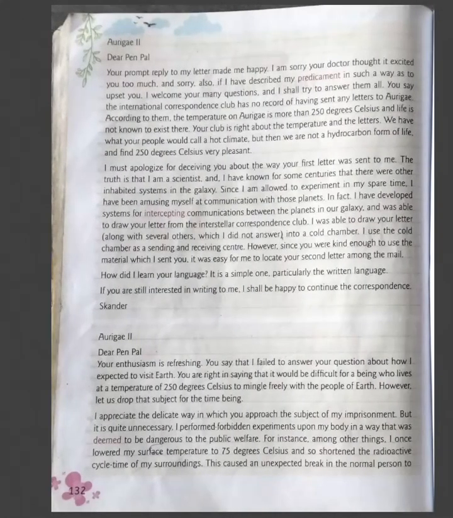Then, in the next letter, he says that there is a cold chamber. This chamber is for sending and receiving messages. We have completed that he is living in a planet having a temperature of 250 degrees Celsius. Moving forward to the next page.